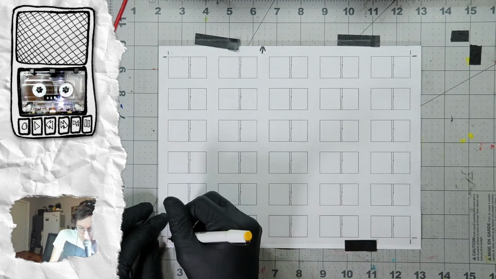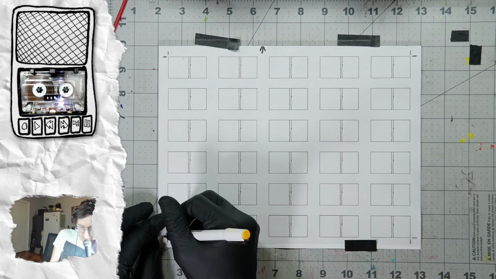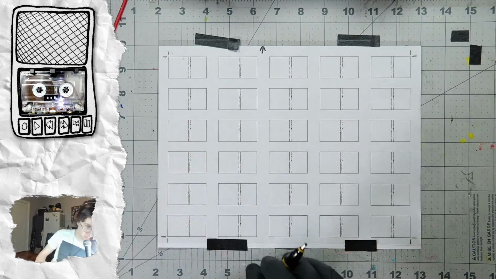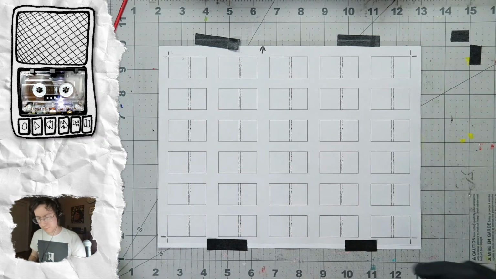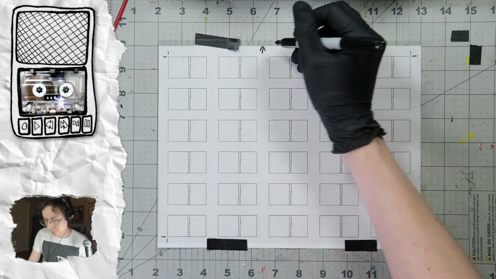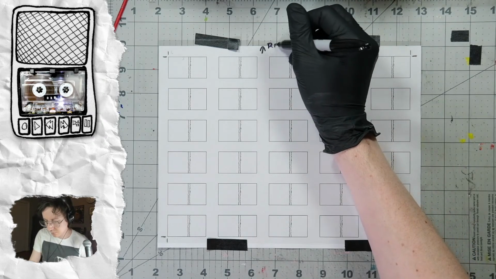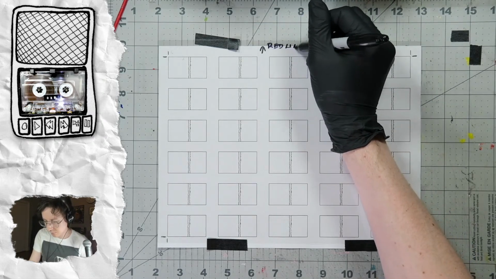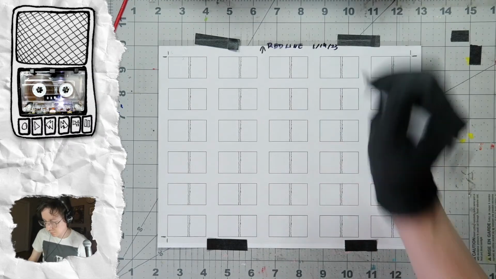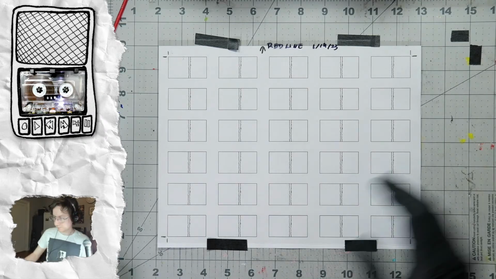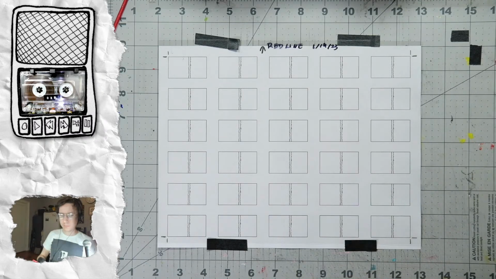I have to lean over a little bit because the lights reflect, and you can't see that, but I can. Okay, now I need to start recording.